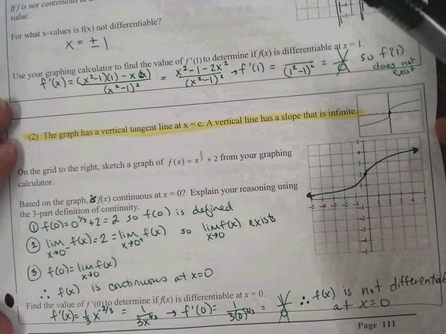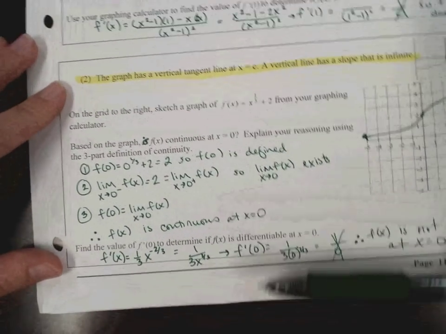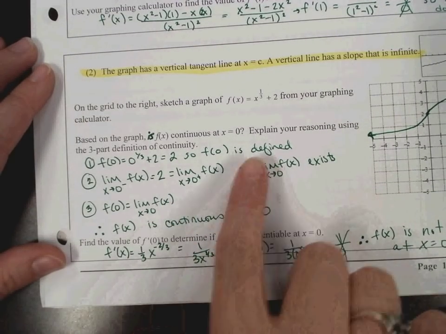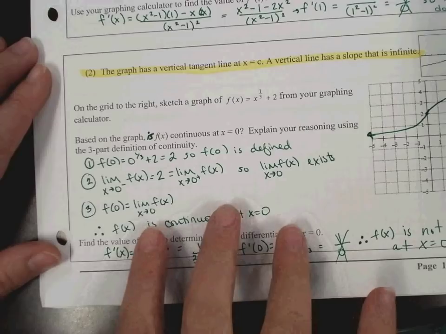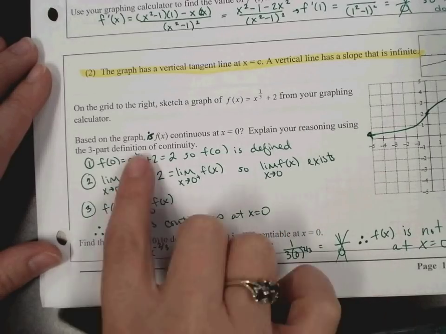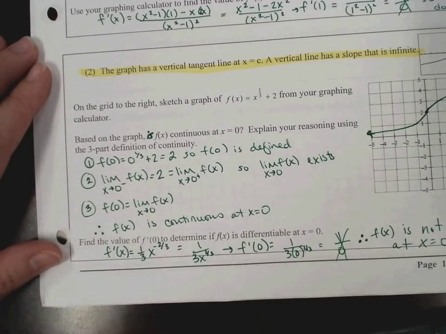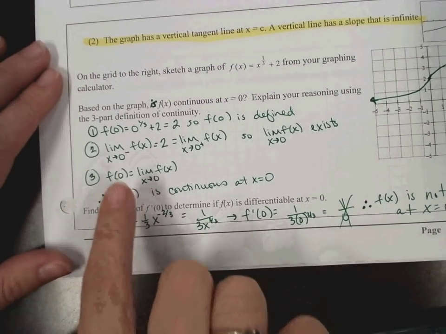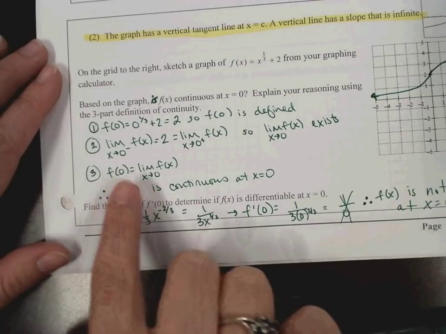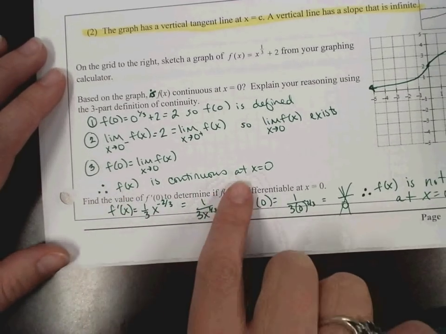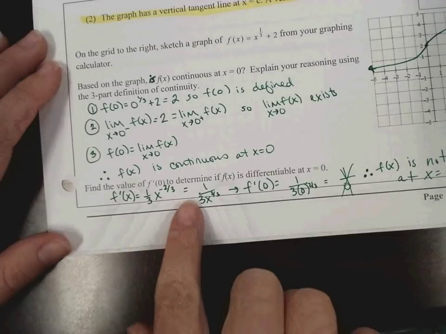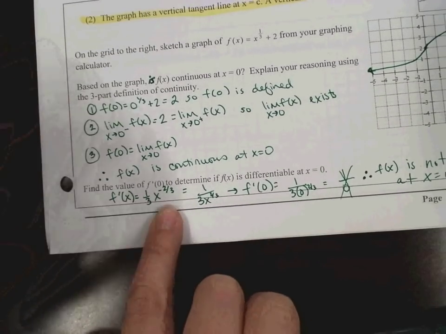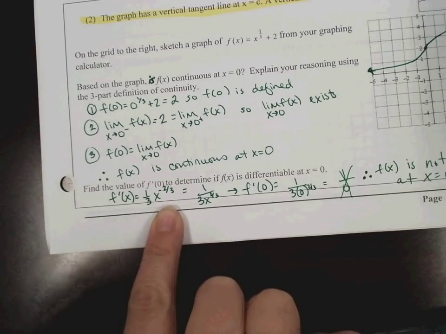This example serves a couple of purposes. The first is to remind us how to show that a function is or is not continuous using the three-part definition. So we did that in class. First, the function was defined, then the limit existed, then the value equaled the limit, and therefore the function was continuous at 0. And then our calculators lied to us here, so I'm going to be asking my group of teachers about this tomorrow, but by hand this is very clear.